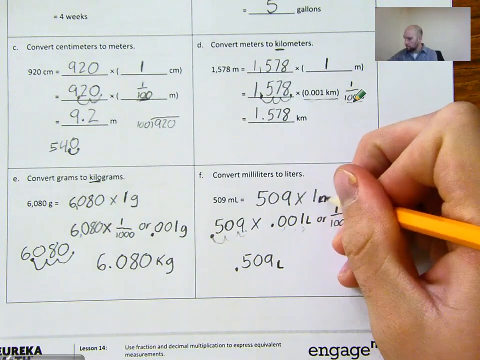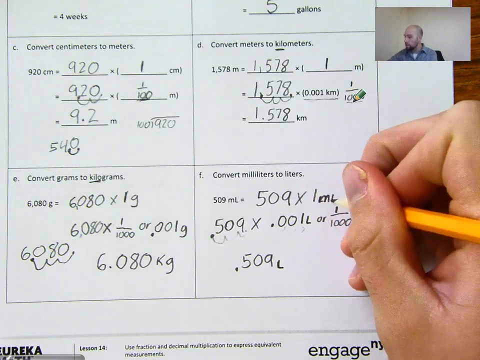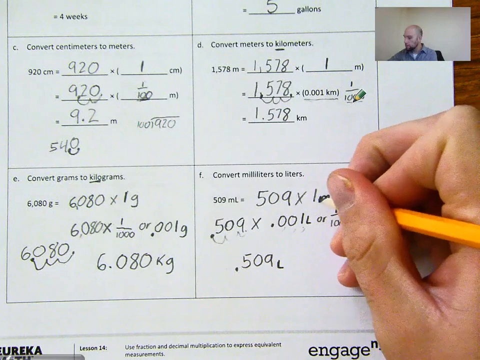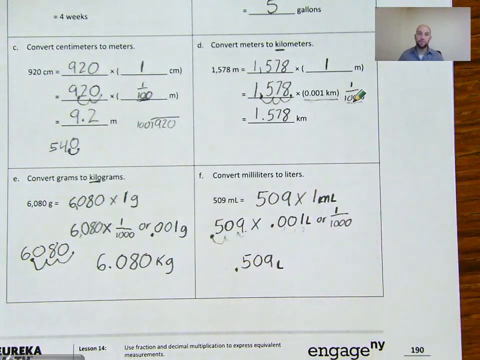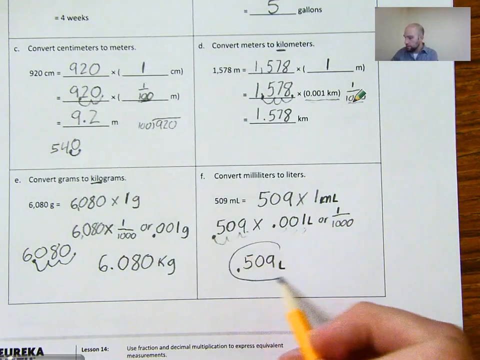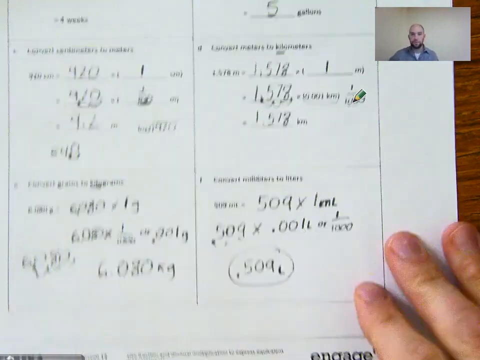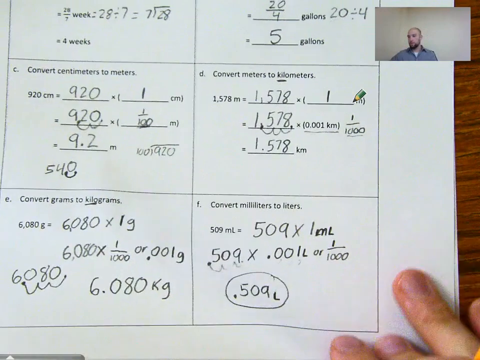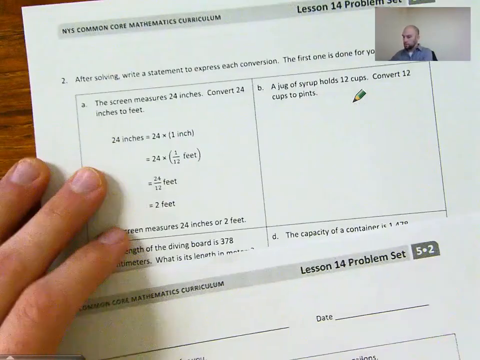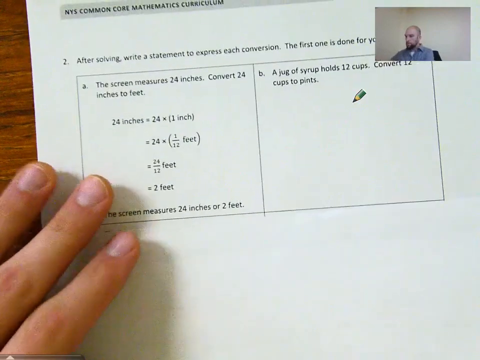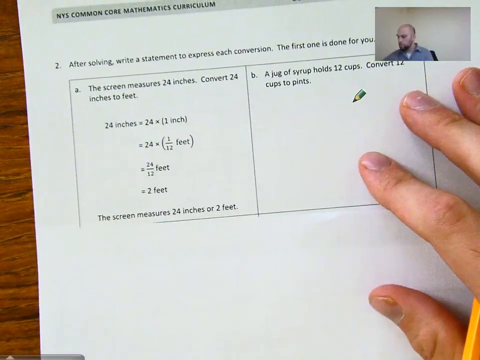This is times 1 milliliter. And 1 milliliter is 1,000th of a liter. So this would be our answer. All right. Let's do one more here.